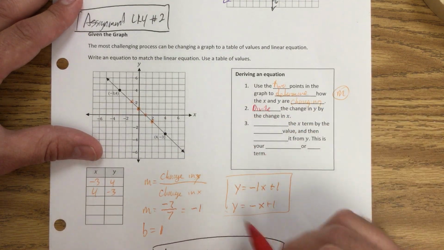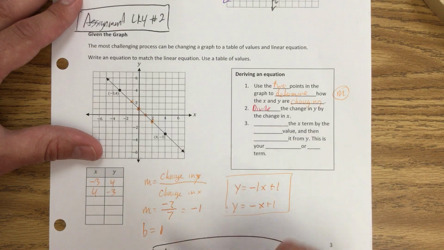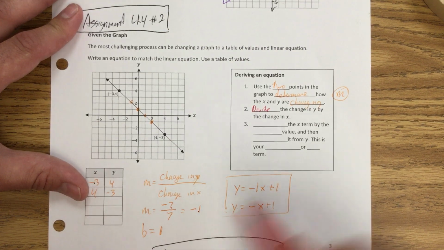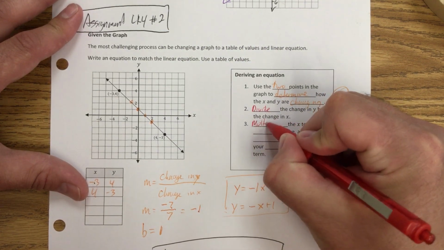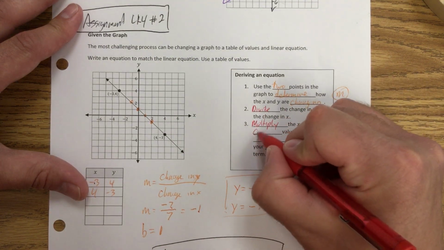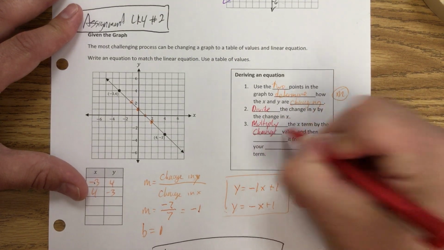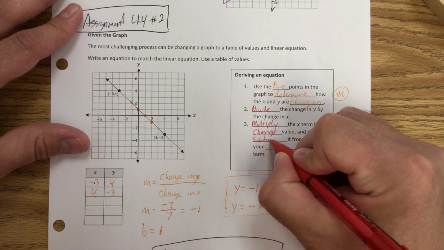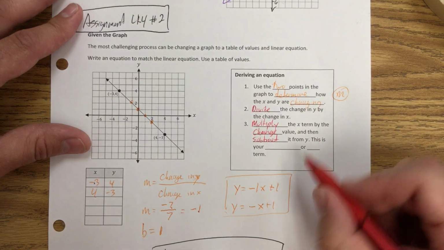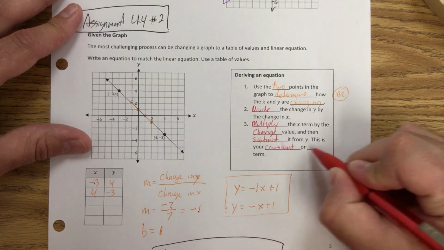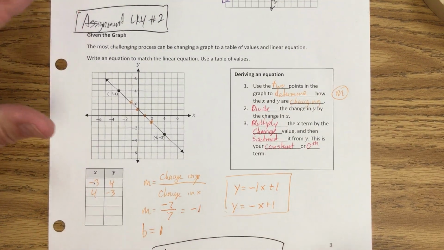Okay, and then to get this term here, again, we can multiply this one by -1, and then figure what we need to get there. Multiply this by -1, what do we need to get the y? And so if we multiply the x term by the change value, or the m, and then subtract it from y, this is our constant, or 0th term.